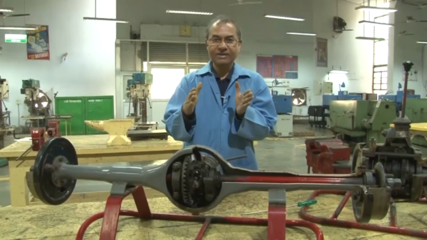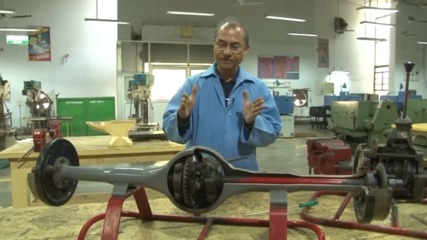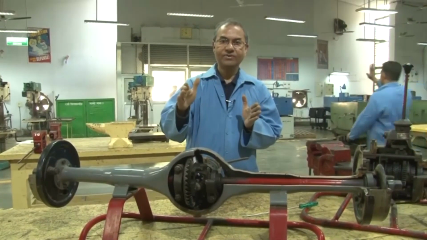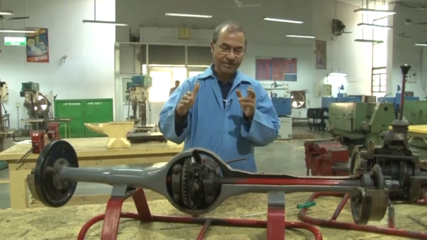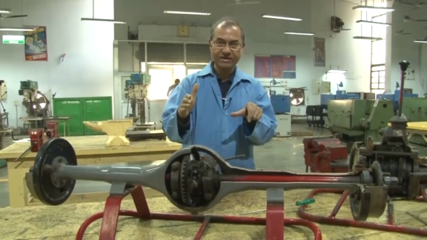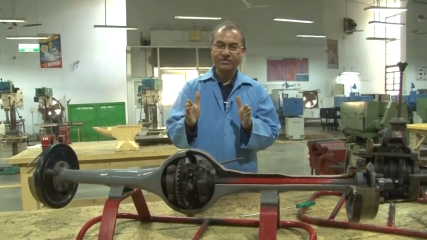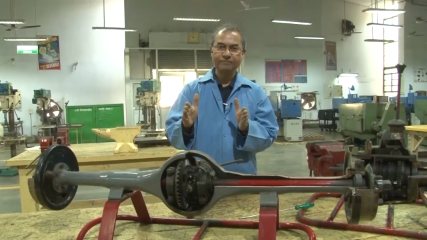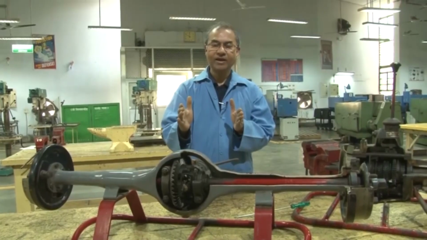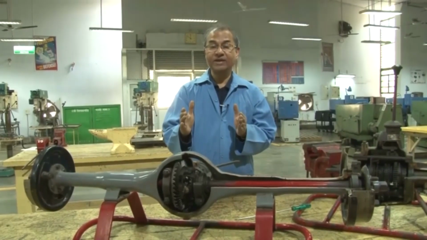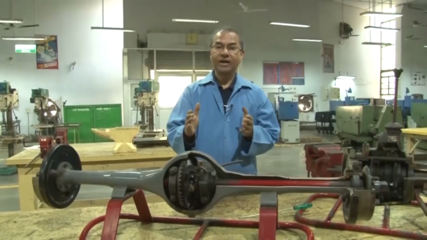In that case, the velocity or the speed of the gear at the outer end, on the other side of the road, is more than the one on the inner side. This is simply because when you consider the speed of the outer wheel, the radius is more, and therefore, you know that the speed is given by pi d n. Pi d is the diameter and n is the RPM.